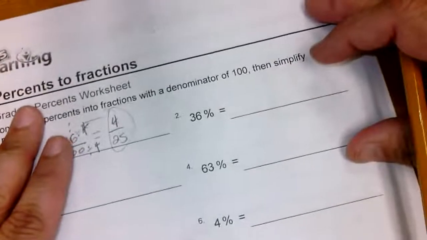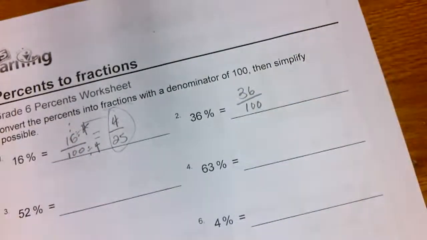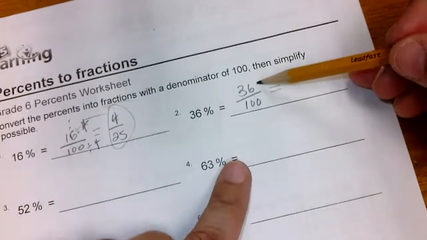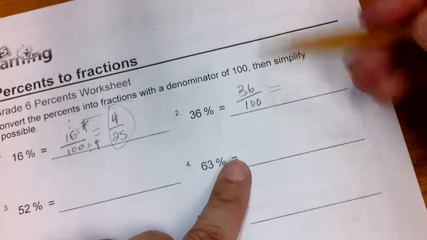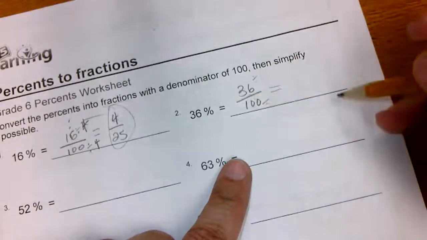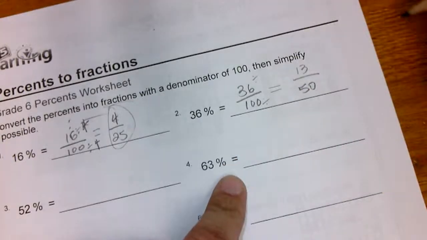Okay, let's look at 36. We got 36 over 100 automatically. Okay, if you put it over 100, you're going to get part marks because this is correct. So let's try and get it a little smaller. So these are both even numbers, so I can divide by 2. And then that's going to give me 18 over 50. Actually, 13 over 50. And 13 is a prime number, so I have to stop. This is the lowest it's going to be. 13 over 50. Okay?